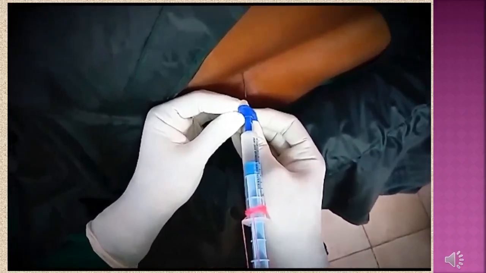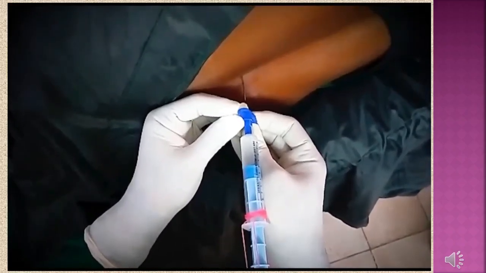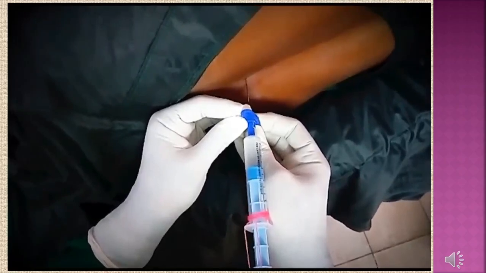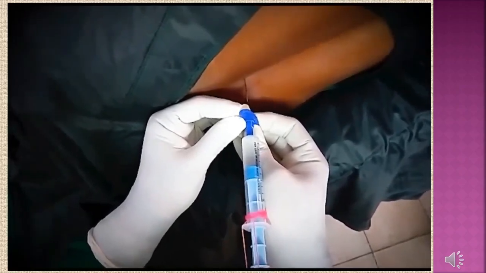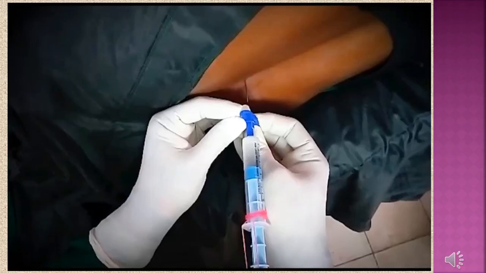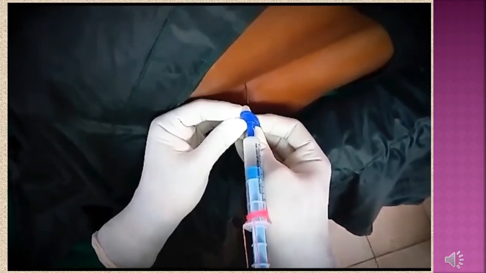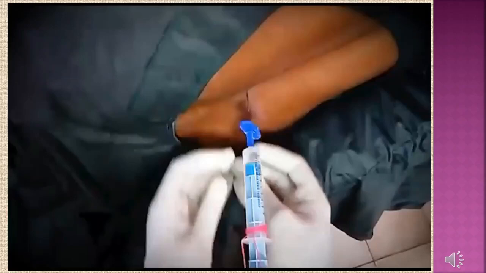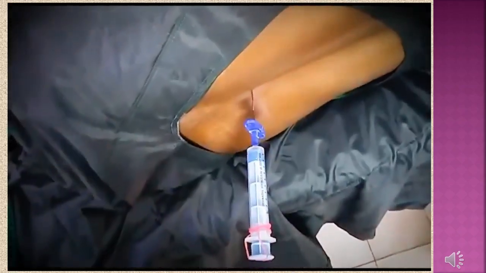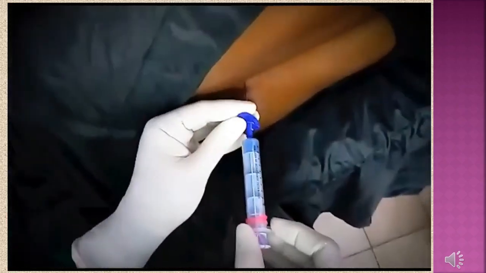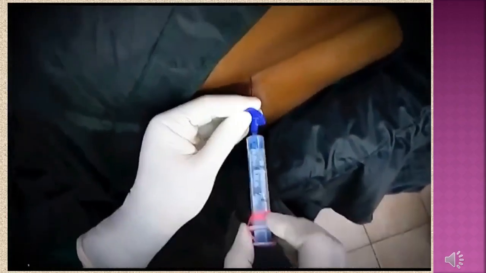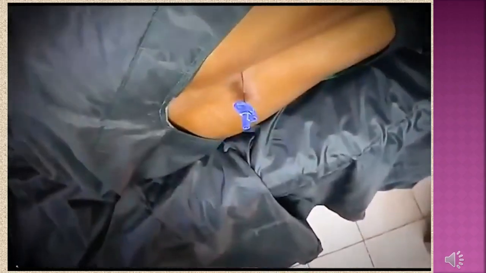Now the syringe is advanced with the help of both hands, because both hands are used, so there is a lot of control over the needle. As soon as the space is detected, we can see the saline gets sucked in. Thus this is an objective confirmation of the epidural space.